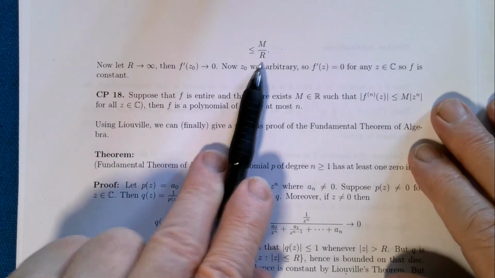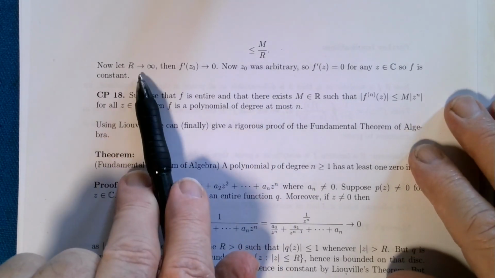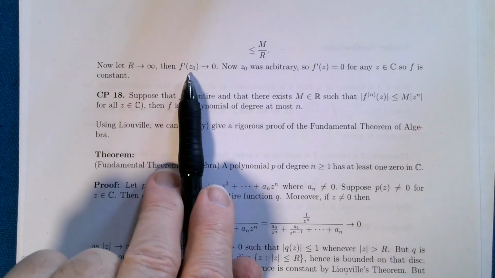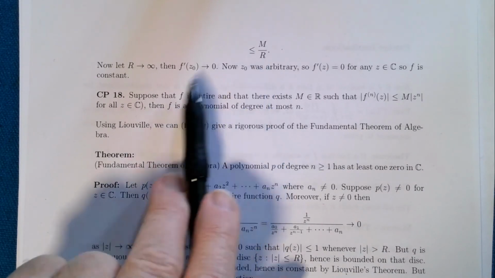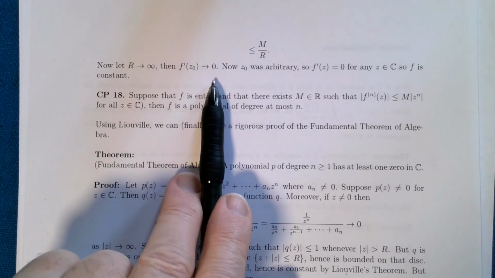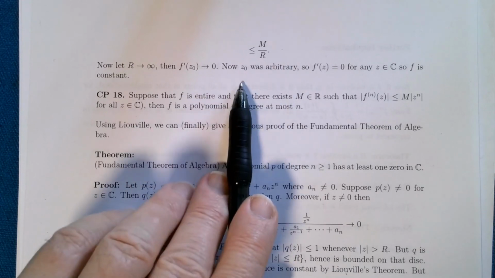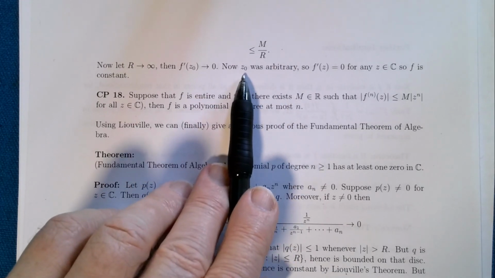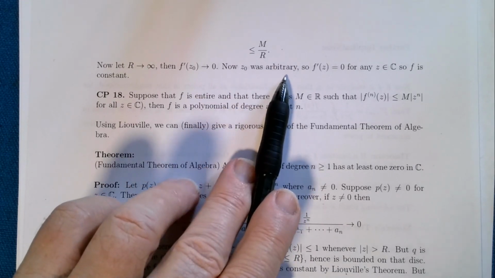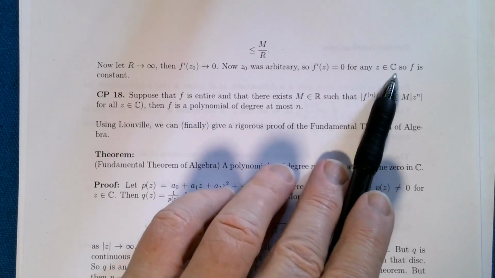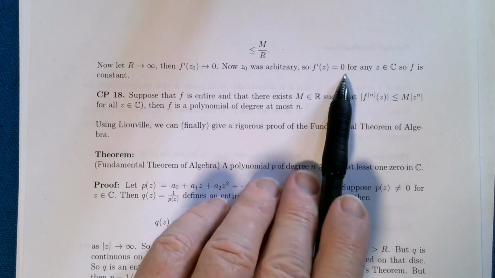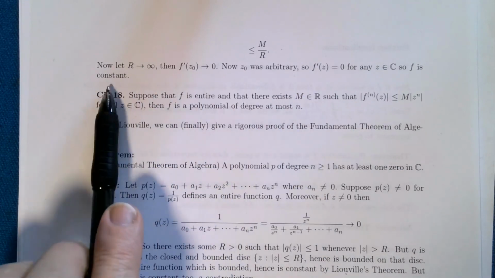We now let R go to infinity, then that means f'(z) is going to 0, because this quantity here is going to 0. So f'(z) goes to 0. Now this z was arbitrary, and so that means the derivative at every point in the complex plane is 0, and that means it's a constant. And that's the end of the proof.